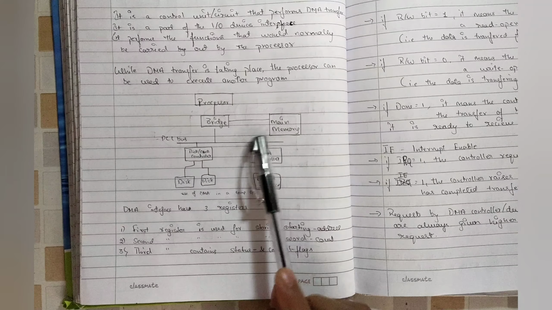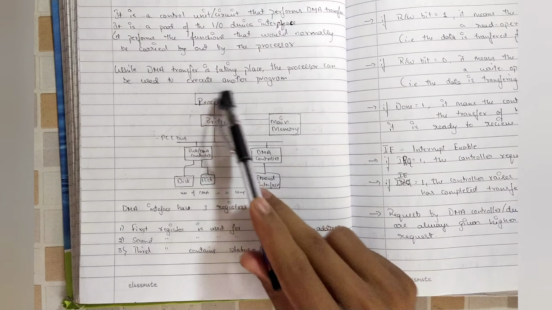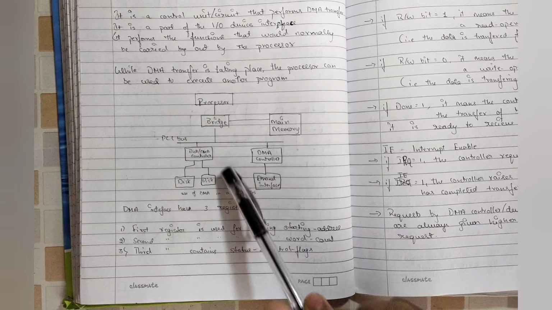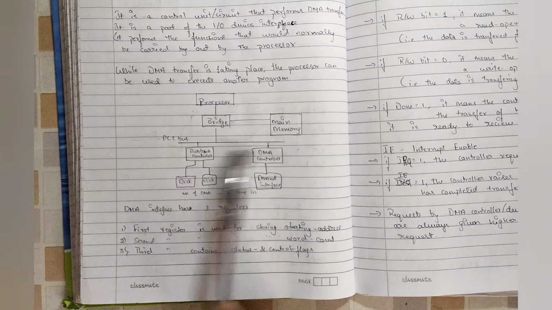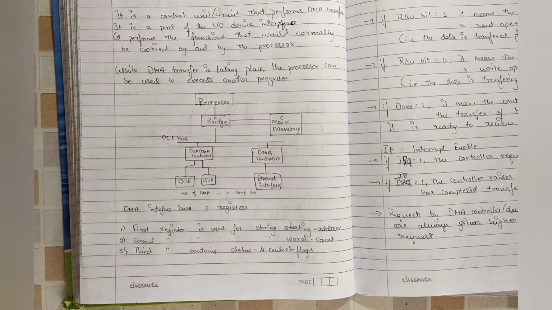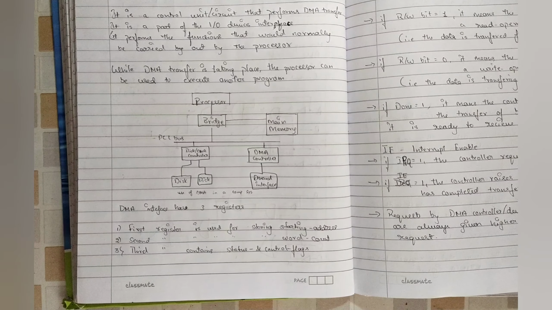From this diagram you have to draw, which means that from this bridge, whenever the DMA controller wants access, it will send a signal, and the processor through this bus line will recognize it and allow this DMA controller to access the memory directly.